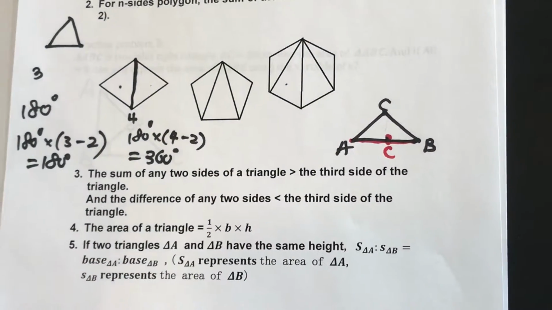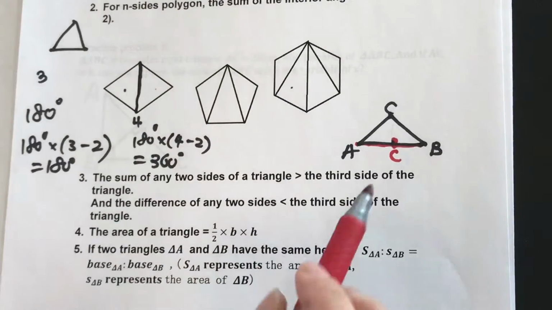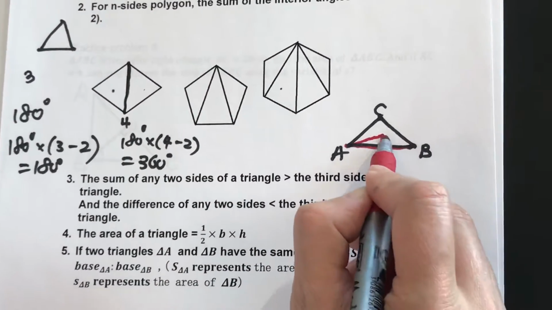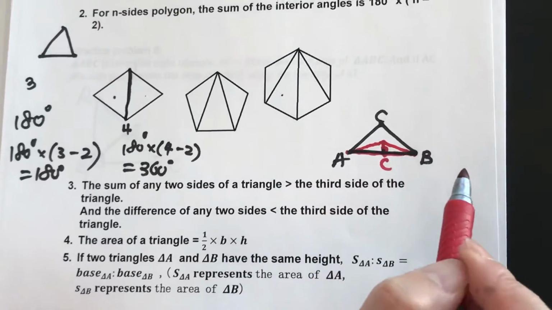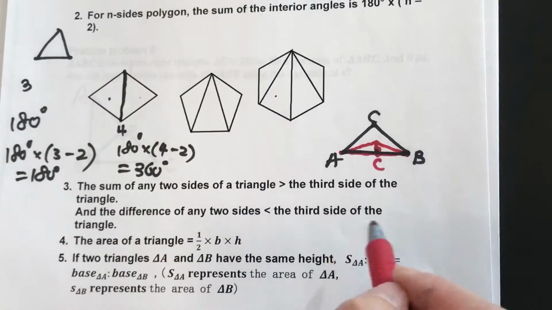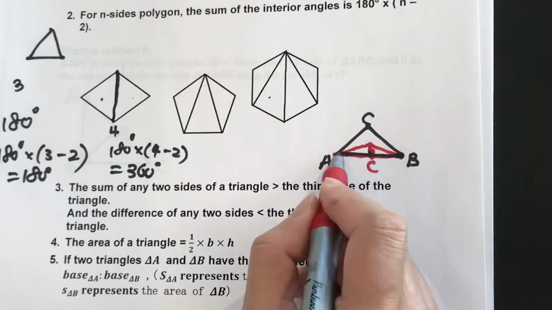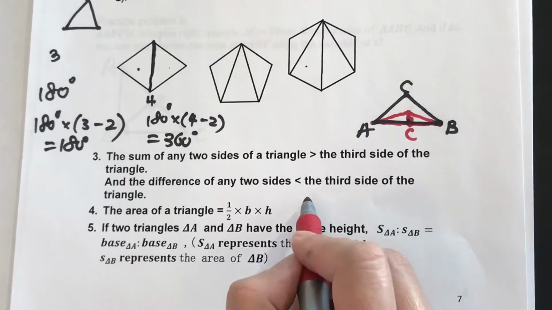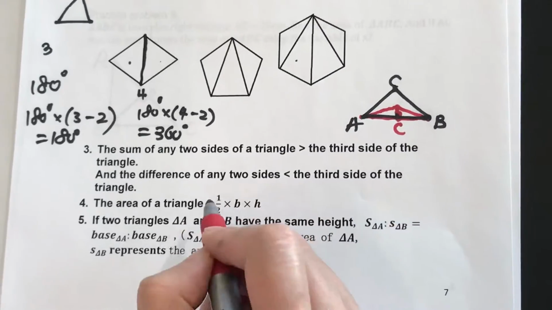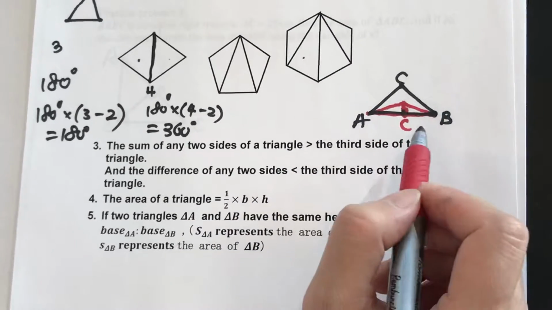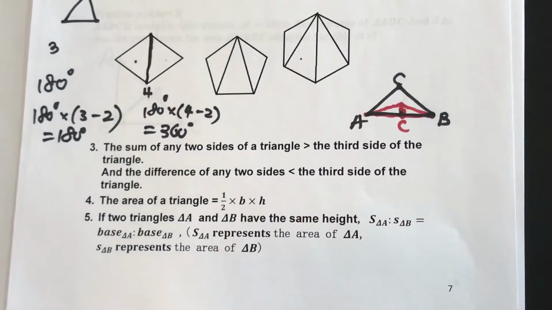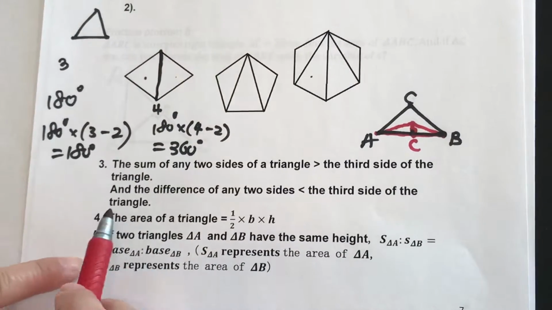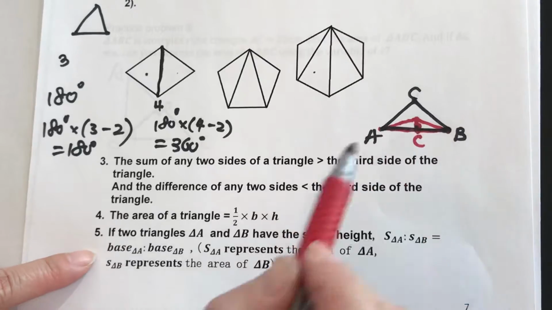Then there won't be any triangle left, right? The point C has to rise up from line AB. So the sum is greater than the length of AB. And the difference of any 2 sides is smaller than the third side of the triangle. I want students to play with this idea. Look at the difference. What's the minimum that you can have, given you still have the triangle?